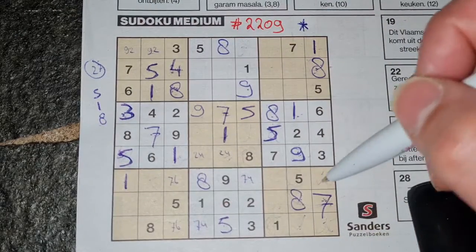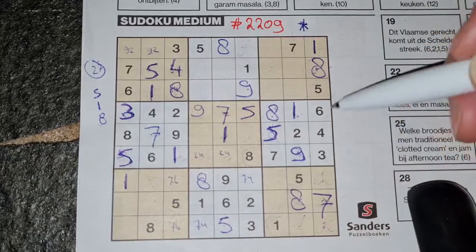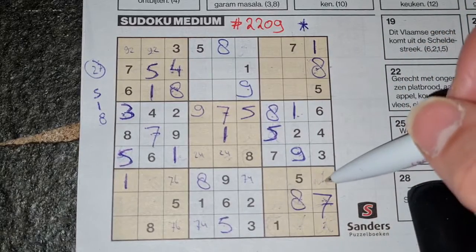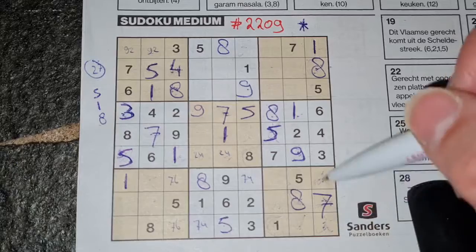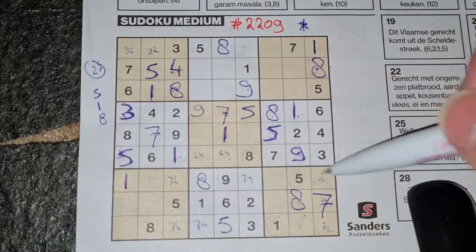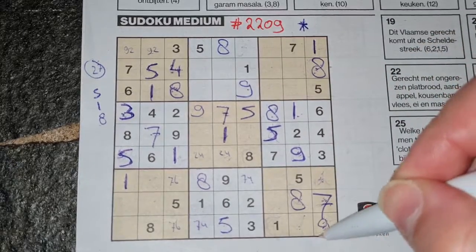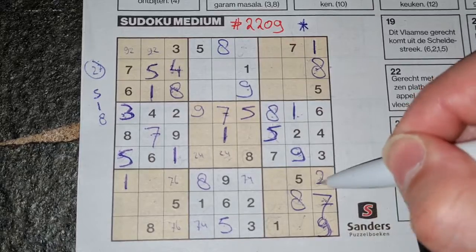All right, 2 numbers left in the last column for the numbers 9 and 2. 9 and 2 are missing. We have a 9 here, no 9 there. 9 should be here, and the 2 goes there.